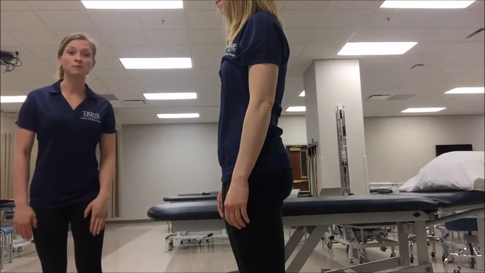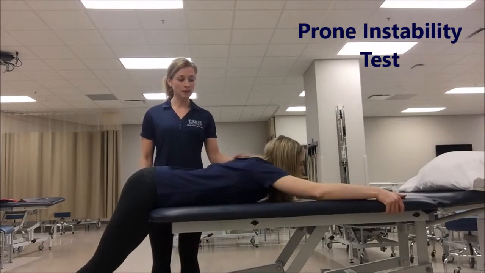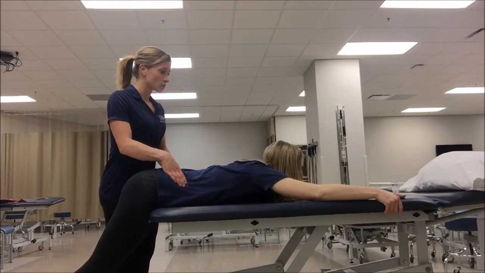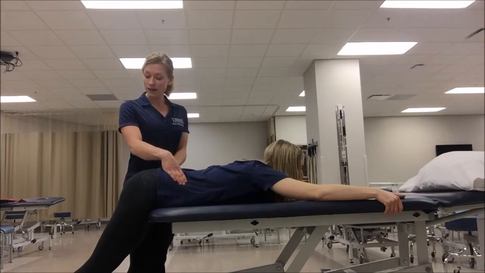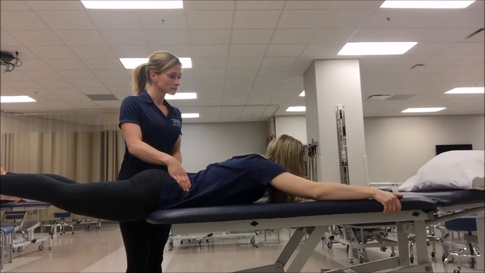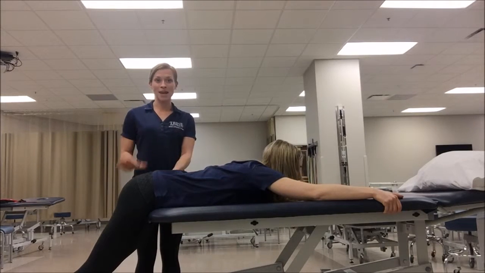Next, perform the prone instability test. You'll have the patient lay against the table. Do you have any pain? Right there. This is your pain? Mm-hmm. Go ahead and raise your legs off. And does that recreate your pain? The pain decreased. Okay, and relax. A positive test is indicated if pain is only present when the legs are down.